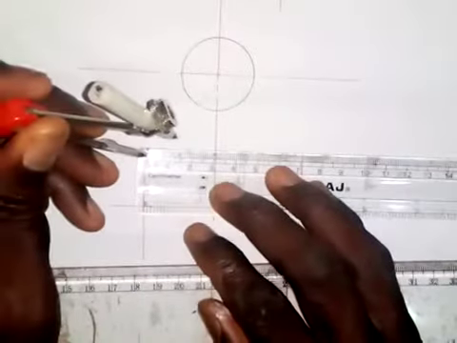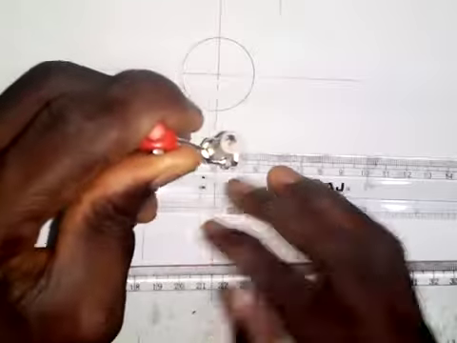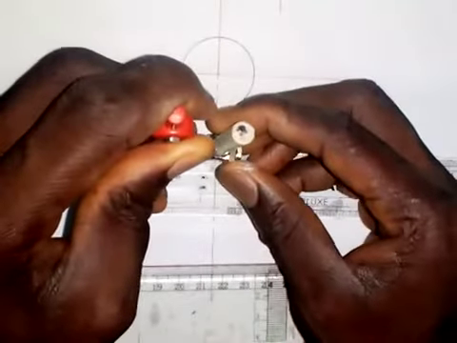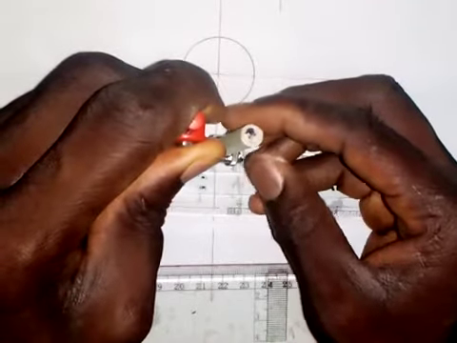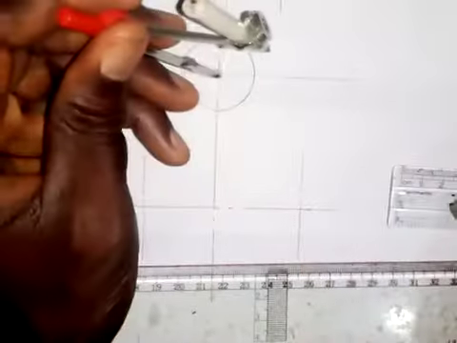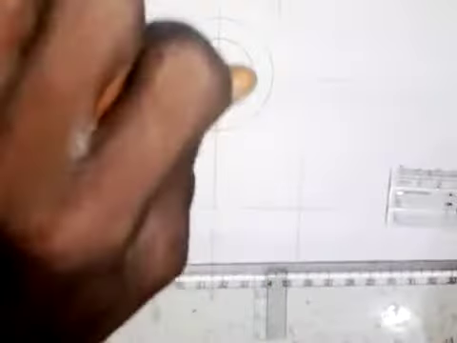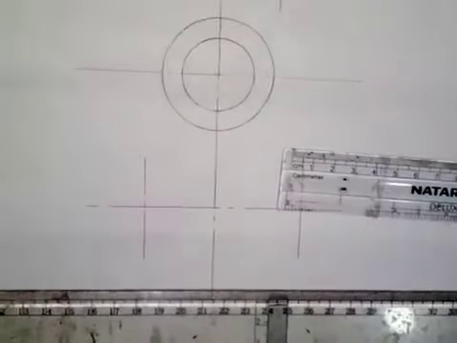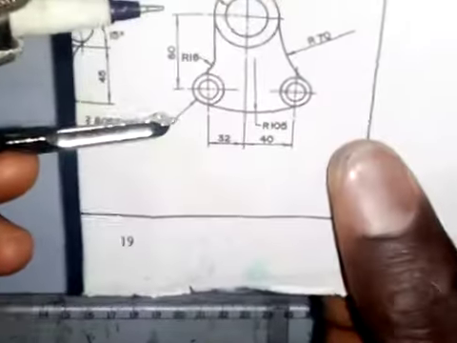Then I will take 25 millimeters as the radius of the outer one. So that's the big circle. I'll put it here and draw a circle like this. All right, so then I want to draw these circles now.